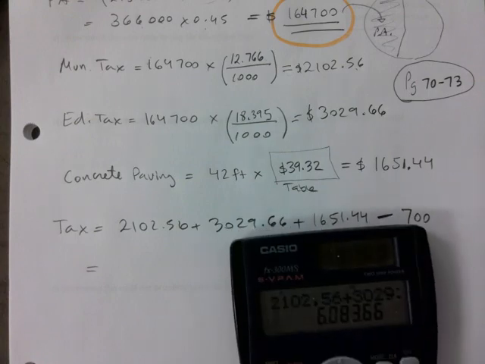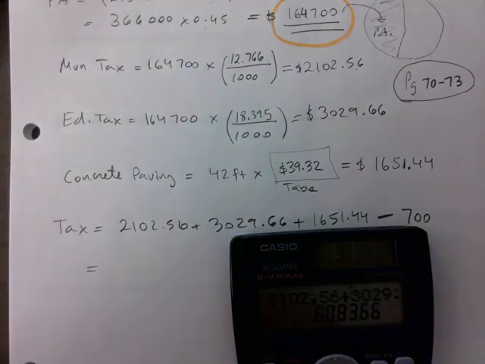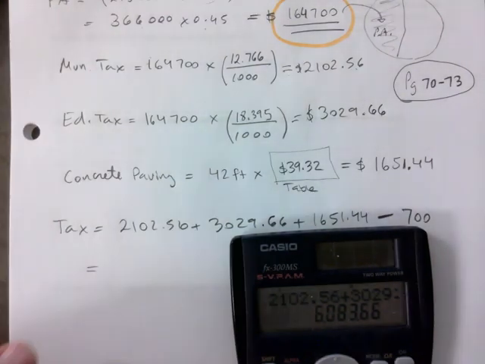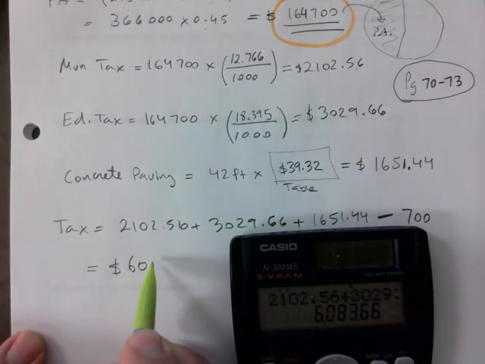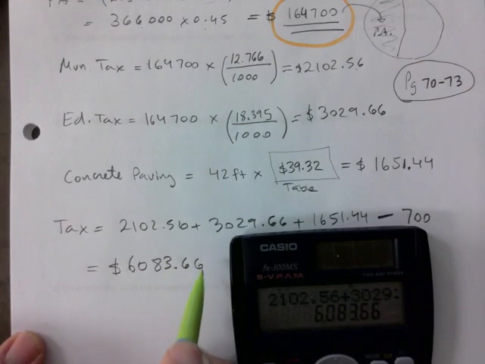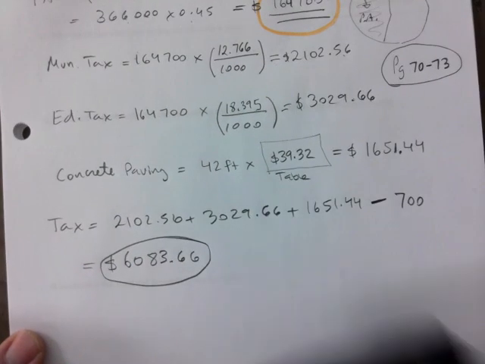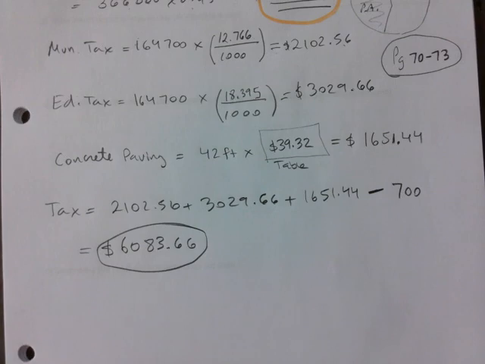So is this what my key said? I hope so. Yeah. 6,083.66. So that is your net property taxes for the year.